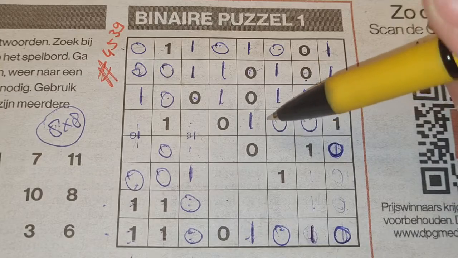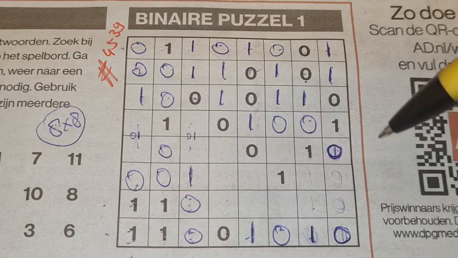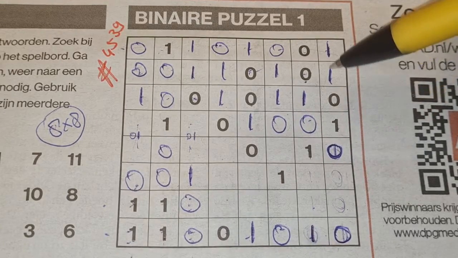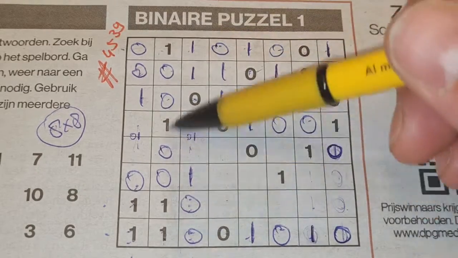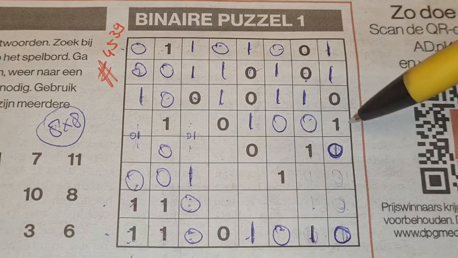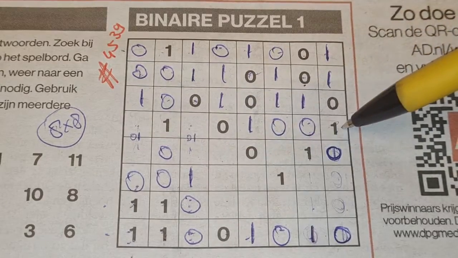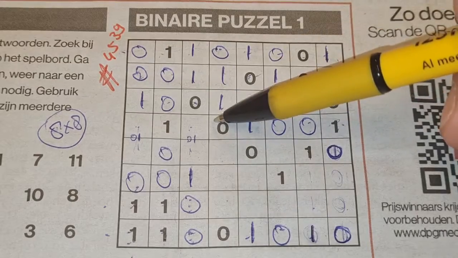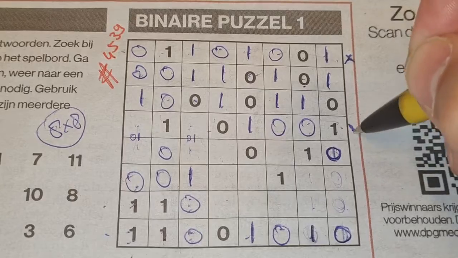Think. I think we need to compare here. But we have only one column. 1001. Okay. How about the rows? 1001. 1001. O. This row and that row.